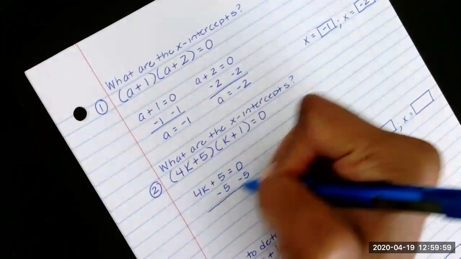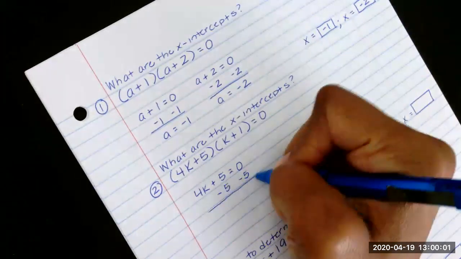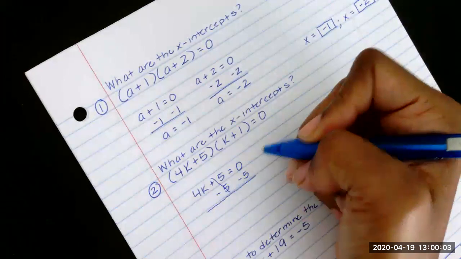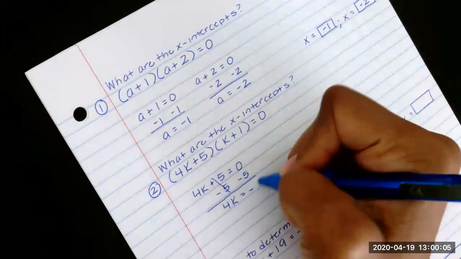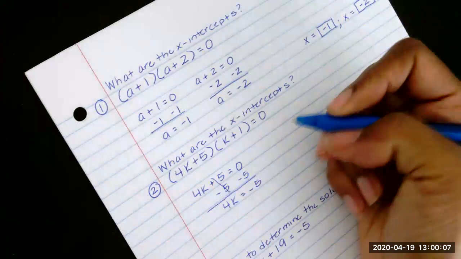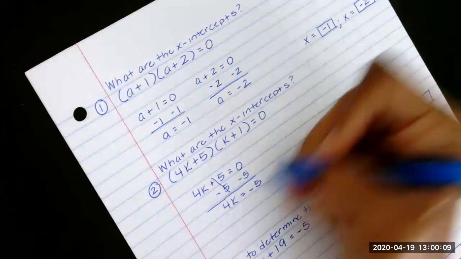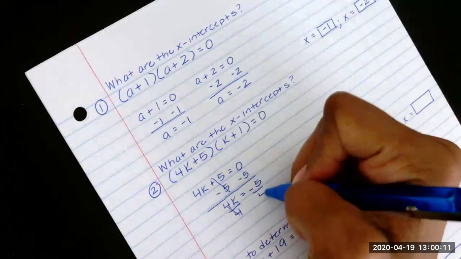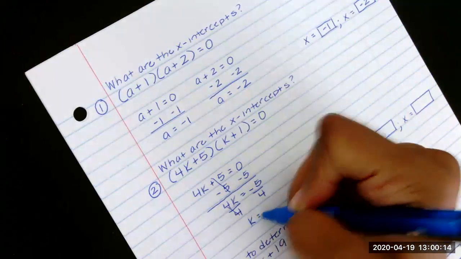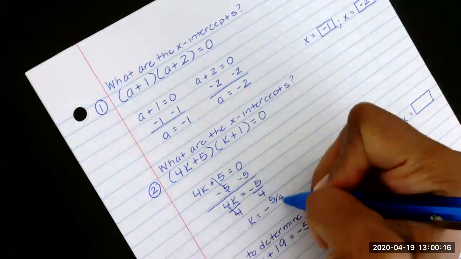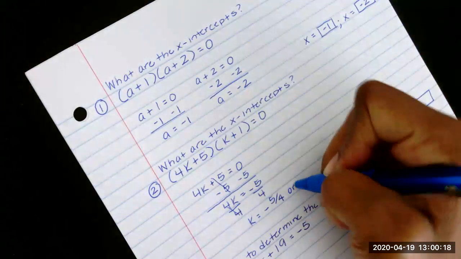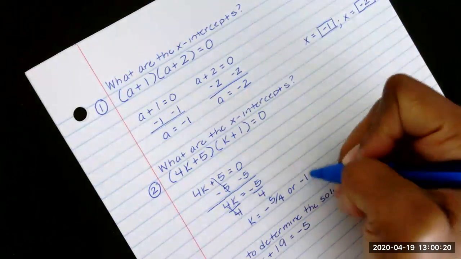Once we do that, we're left with 4k equals negative 5. And then to get k by itself, we divide both sides by 4. So right here we have k equals negative 5/4. Or if you use your calculator, you get negative 1 and 1/4.